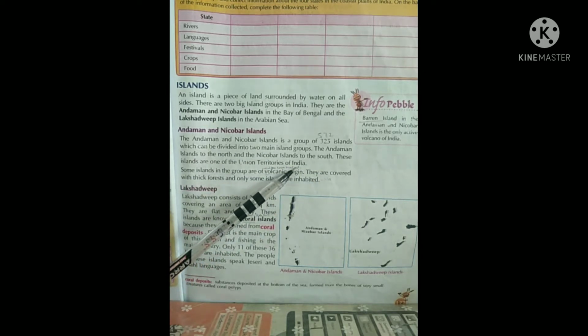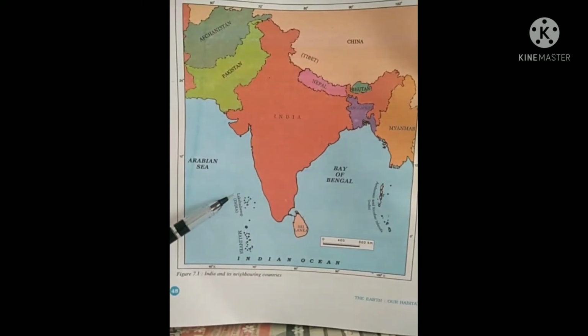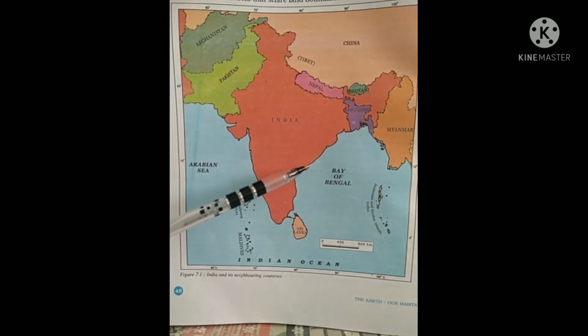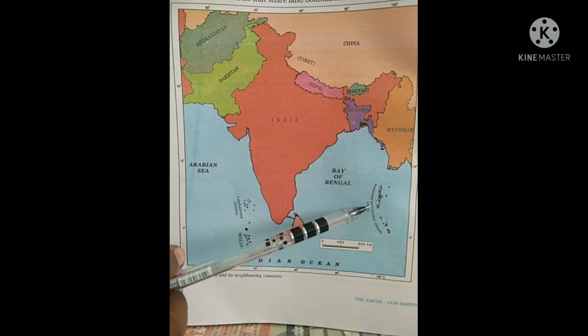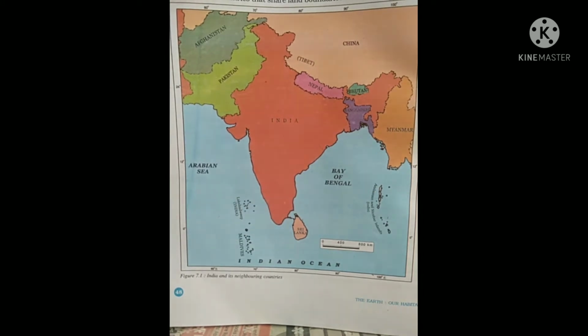So like this, there are 572 islands you can see, and these islands are one of the Union territories of India. So these two belong to our country. This is Lakshadweep Islands in the Arabian Sea and in the Bay of Bengal, Andaman and Nicobar. So all these islands belong to our country, Union territories, isn't it?